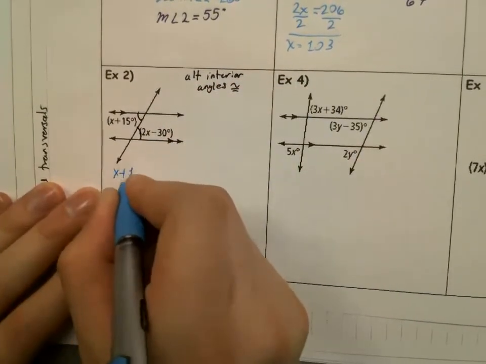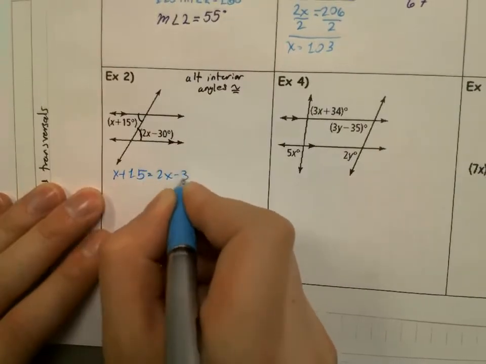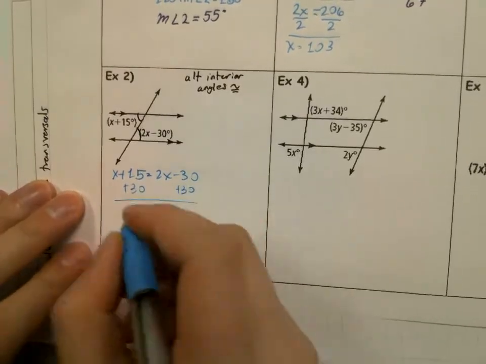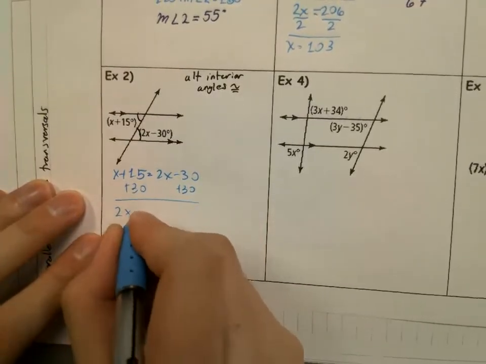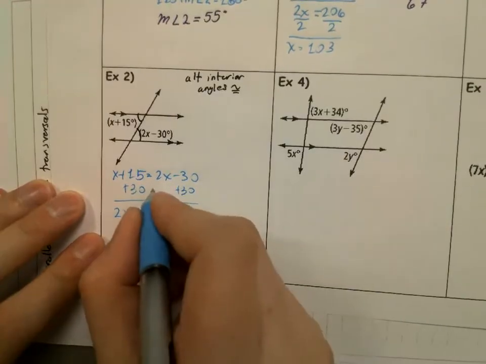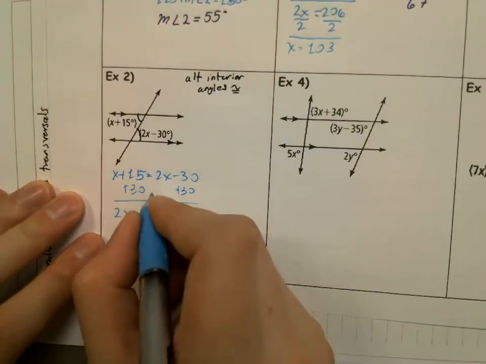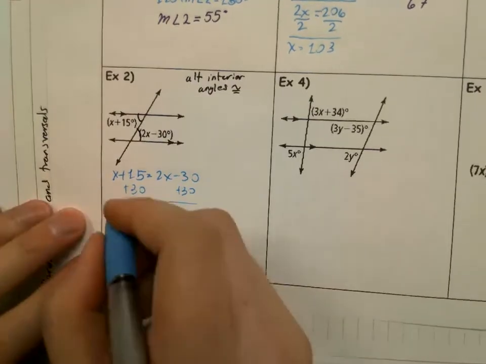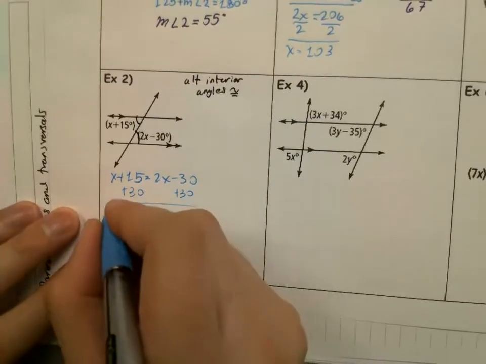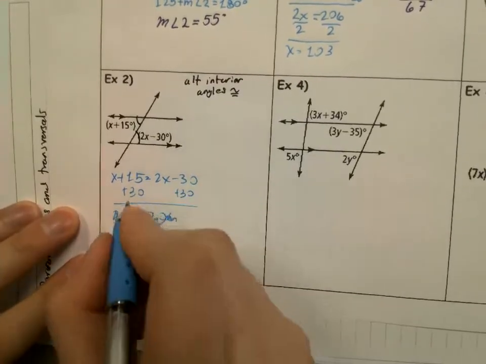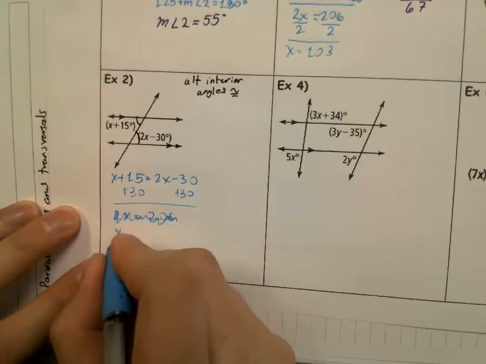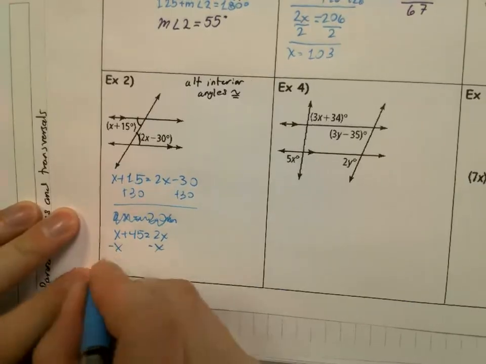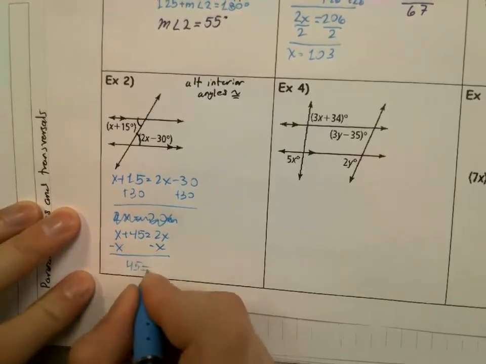We're going to do x plus 15 equals 2x minus 30. Add 30 to both sides. Oh, I just looked at the wrong one on my notes. Oops! And I left the whiteout over there. All right, well, let's cross this out. So that should give me x plus 45 equals 2x. Subtract x from both sides, and I get 45 equals x.